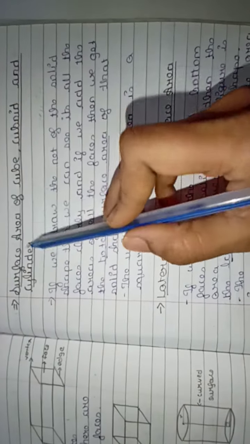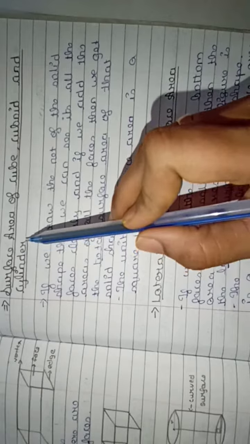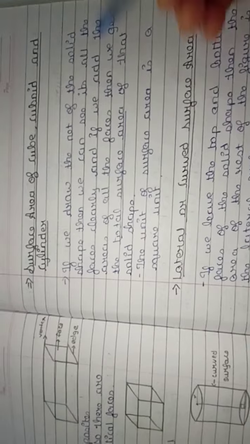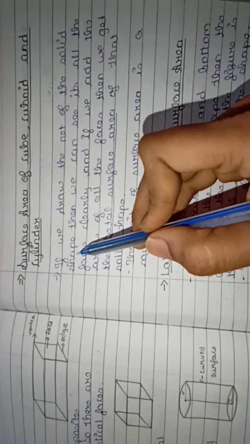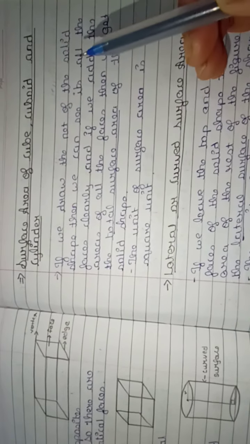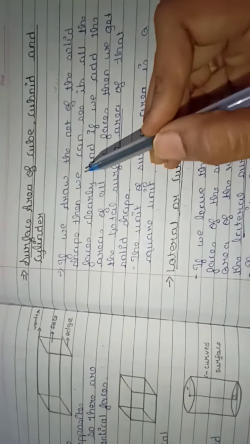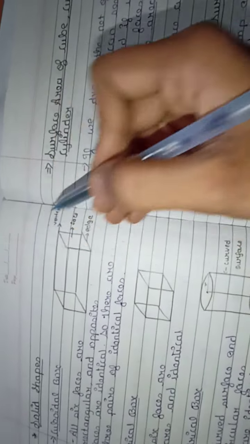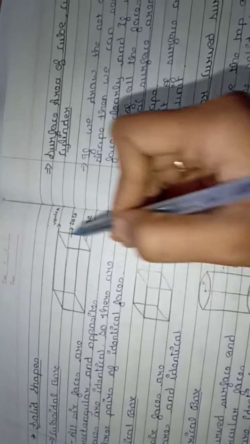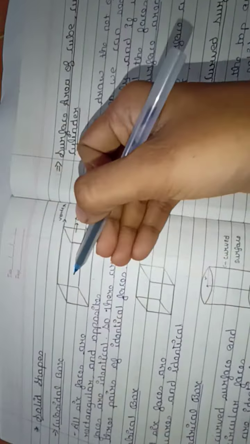So these are the three main shapes that you should be concerned about, and now we will learn what the surface area of a cube, cuboid and cylinder is. What this term surface area exactly is, we will learn first, and then we'll go on to the formula. Now, if we draw the net of the solid shape, what is a net? You have already studied the net of any solid shape in earlier classes: when we open a particular figure, we get different faces because of which this solid shape is made, right? If we open this, it is called a net.